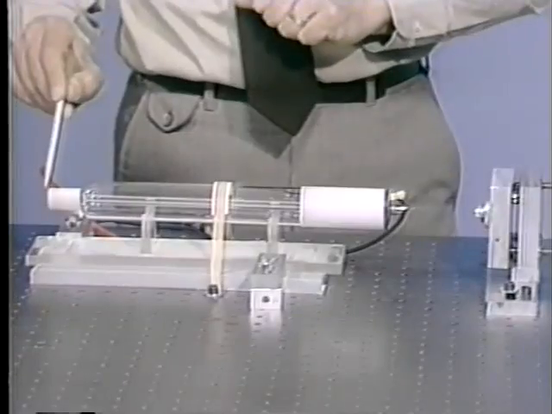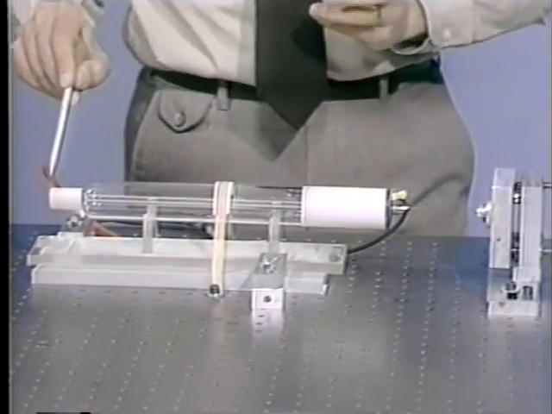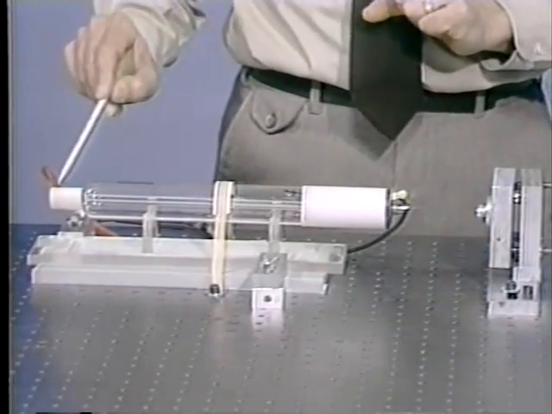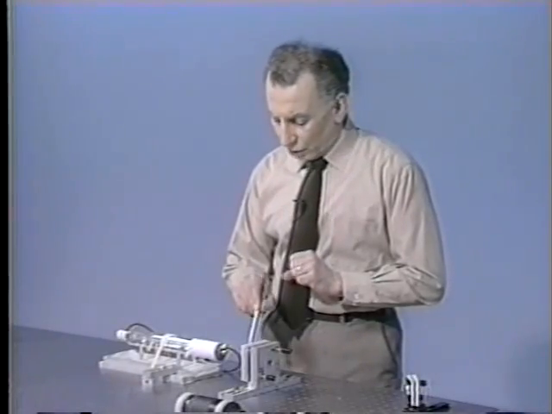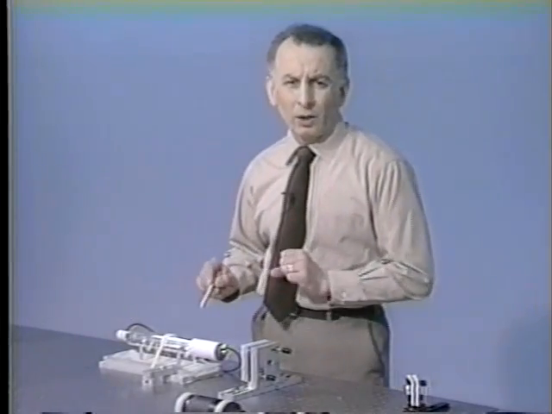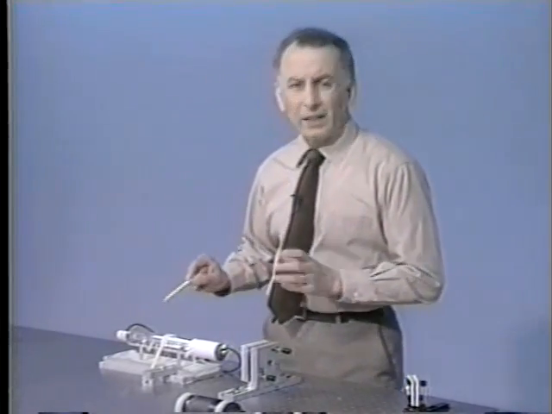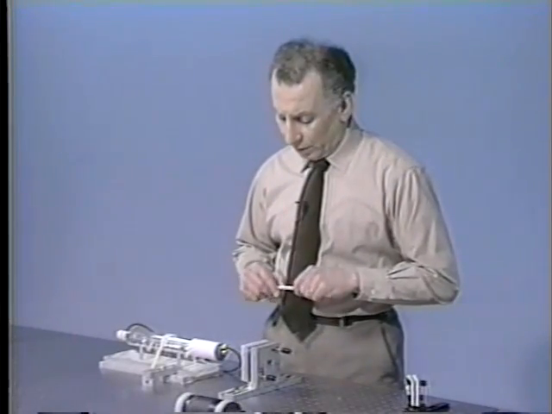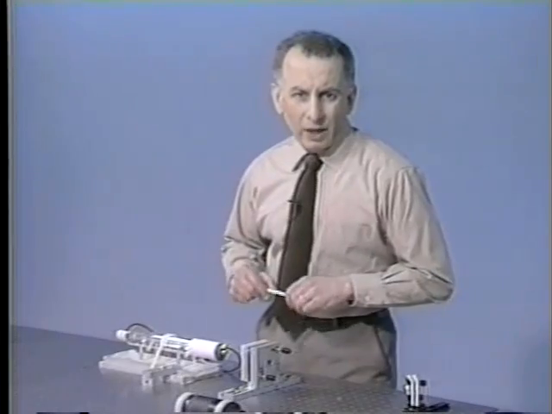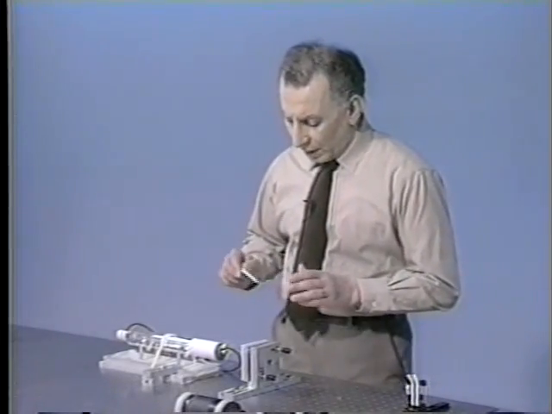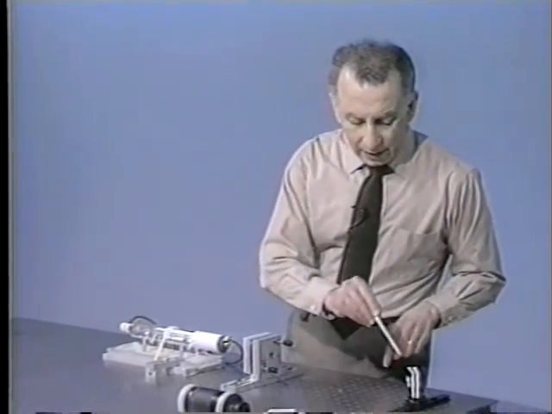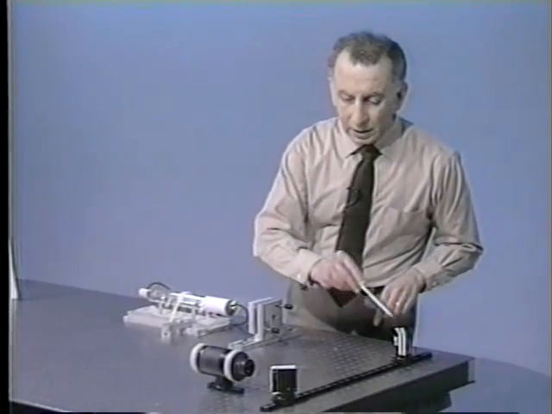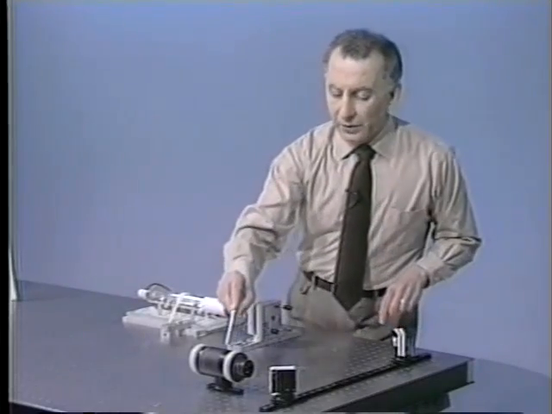This mirror here is curved, about 60 centimeters radius of curvature, and the mirror here is a flat one. The transmission of the mirrors is very small, so the output light is not going to be as bright as we would like it, but hopefully we'll be able to see the transverse modes. The beam from the laser will come out over here, and then we'll reflect it by this mirror, and then this mirror into a lens.